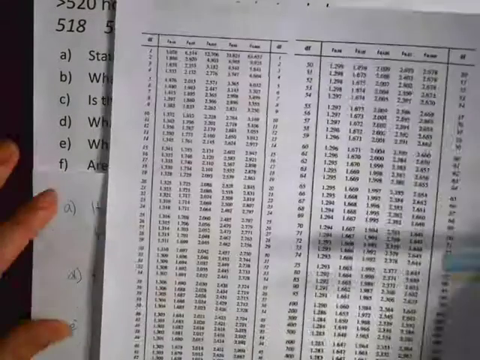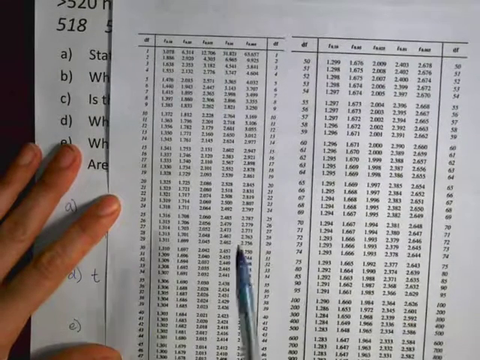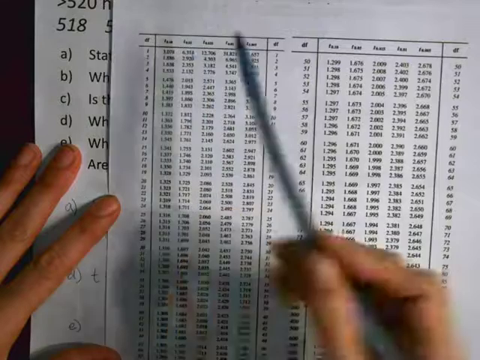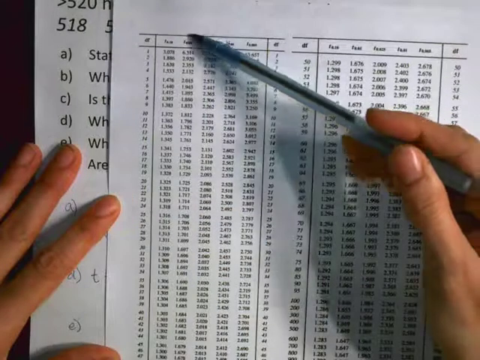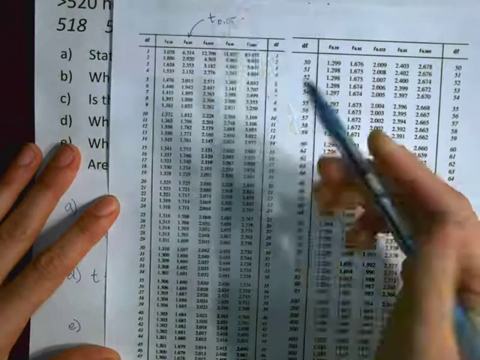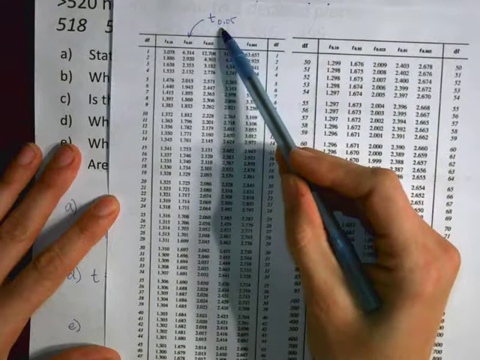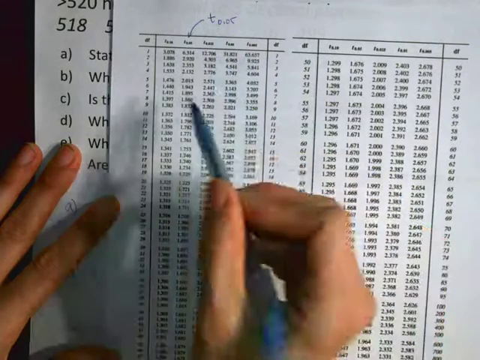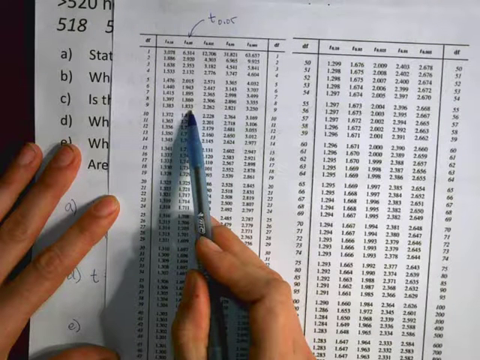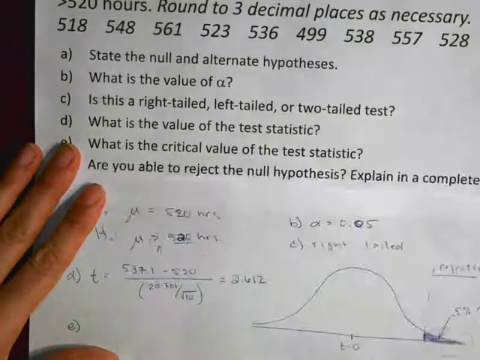I'll come to my t-table and see the critical value of the t for an alpha value of 0.05, and I know that this is probably not the easiest thing to read on your screen. So this here says t of 0.05. It might be hard to see on the video. And I'm going to follow that down to the number of degrees of freedom. On this table, the number of degrees of freedom is n minus 1. So I'm going to go down to 9, and I see that 1.833 is the critical value of the test statistic that I need for an alpha value of 0.05.